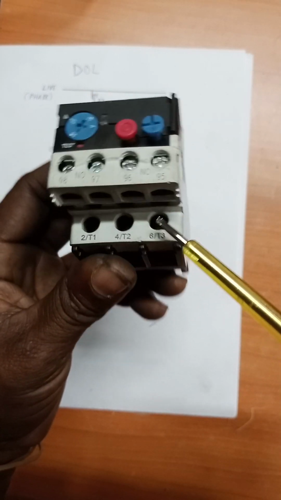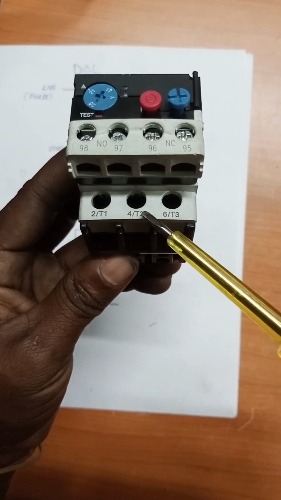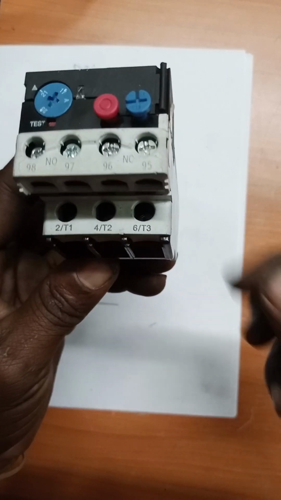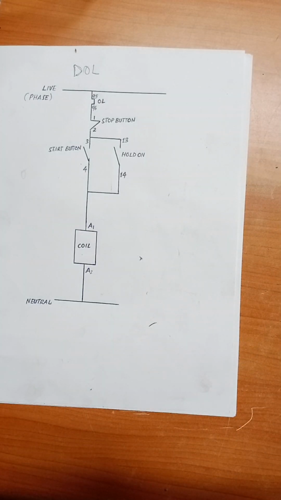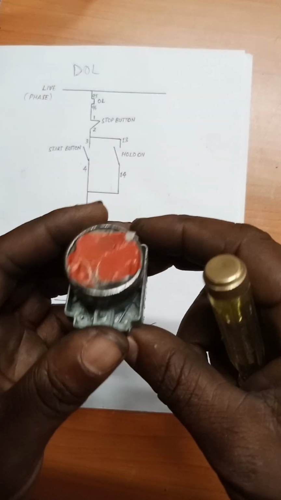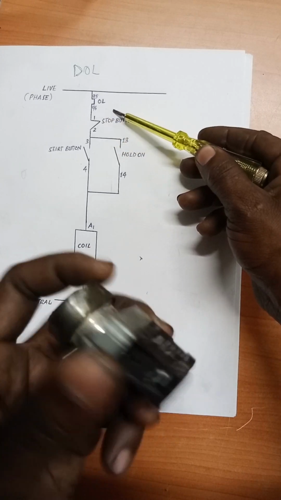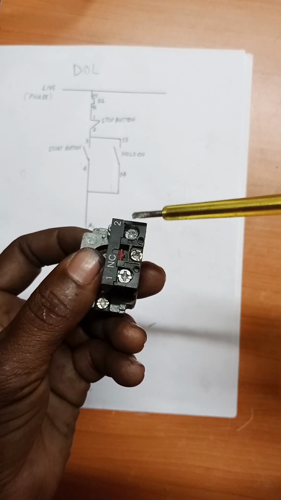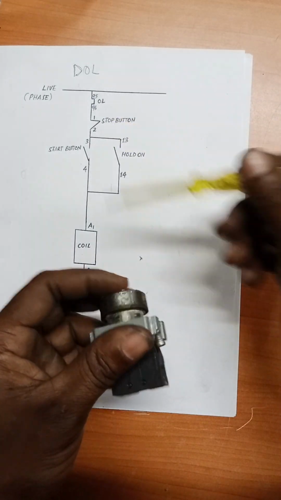Okay, we have terminal 1, terminal 2, terminal 3. This wire will go to the motor. Another one we need is the stop button, this 1 2, as we see here, this red one, this means stop button.